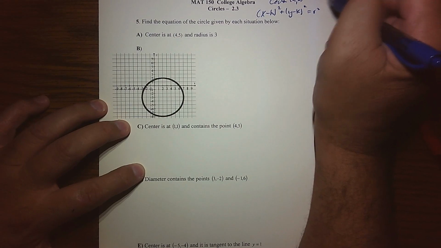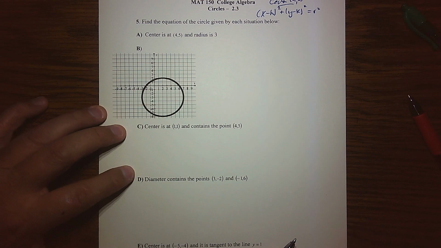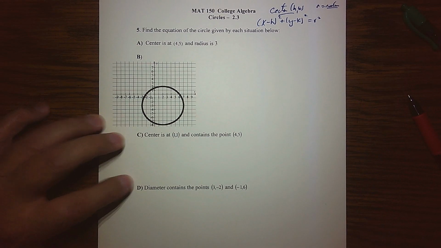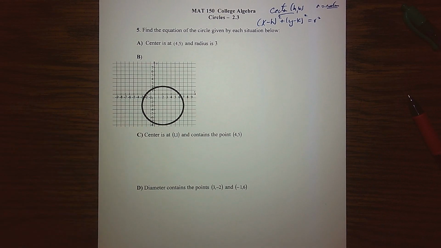So it's very much like our equation of a line. With slope-intercept, we were looking for the slope and the y-intercept. If it's point-slope, we were looking for a point and a slope. If I didn't have one of those things, I worked around and figured out how to get it. It was usually the slope. So very similar. Our charge is to basically find h, k, and r. Once I have them, I plug them in.